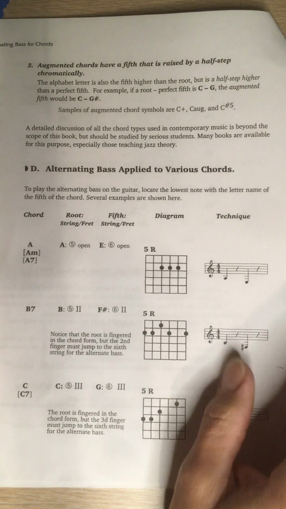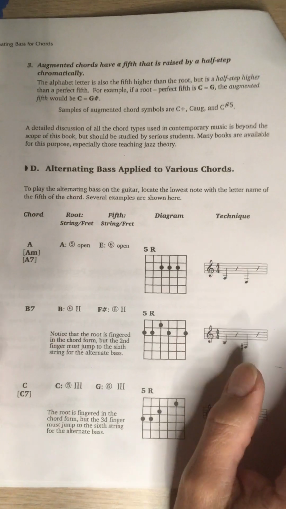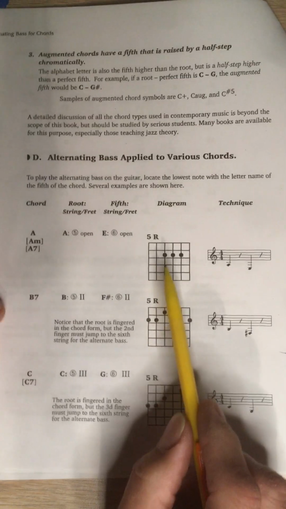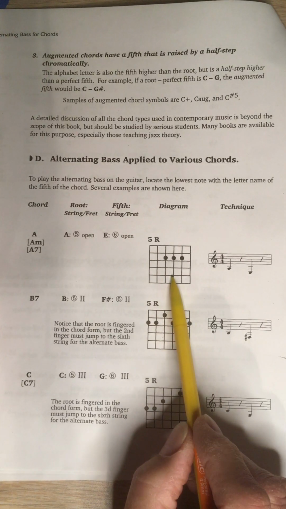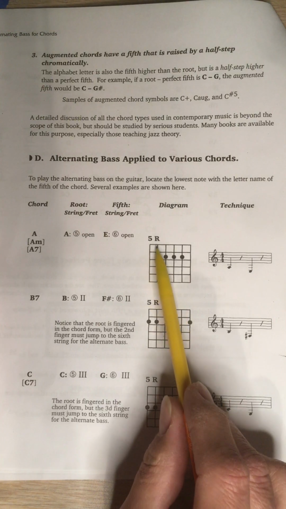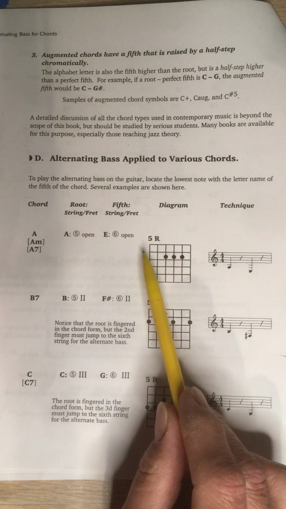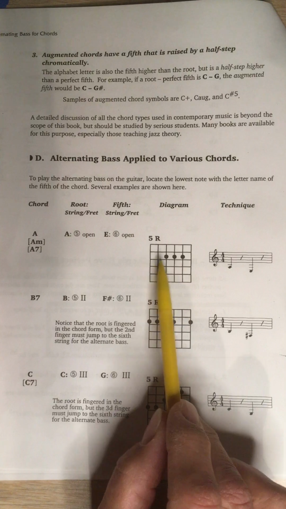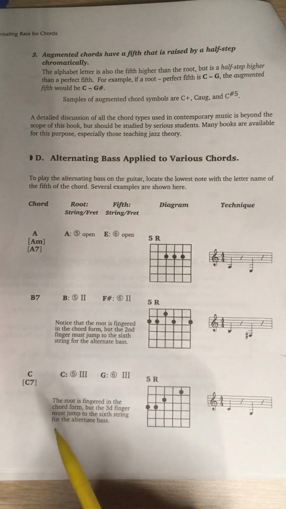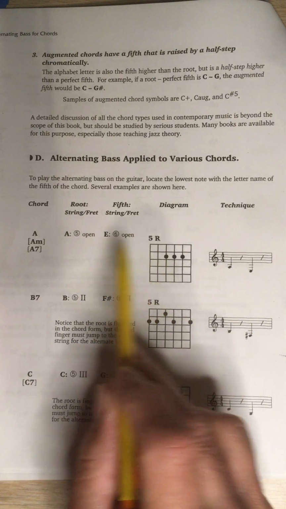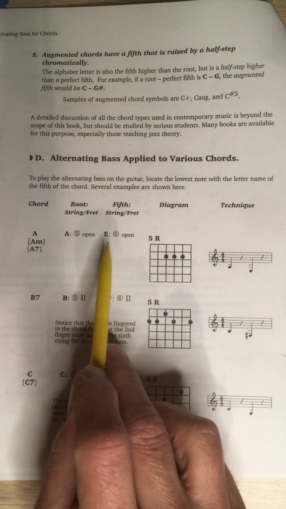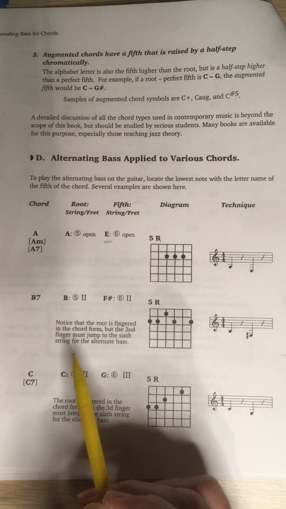And this is the chart I want to make sure we have time to get to. So what we have here, and this is similar to what you're going to see, is a chord. And then I ask you to name the root. And then I ask you to find the fifth and name it by letter and then mark it on the score. So A is done for us, and E is the fifth.